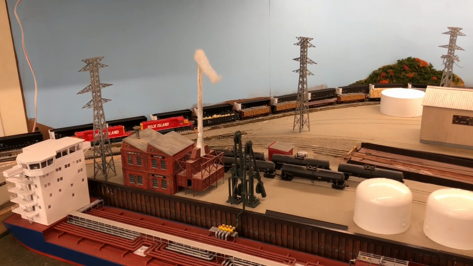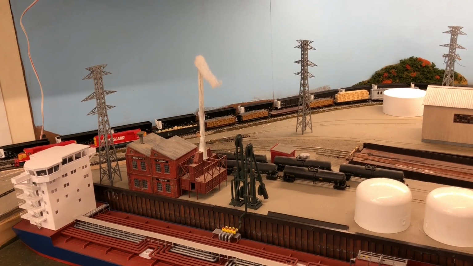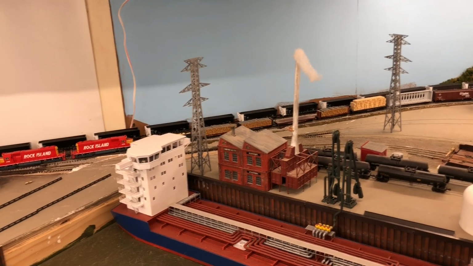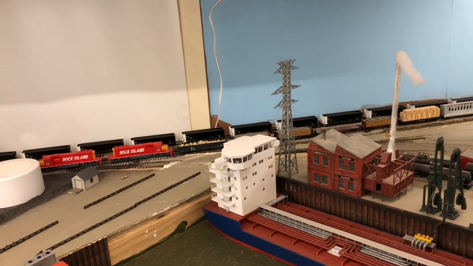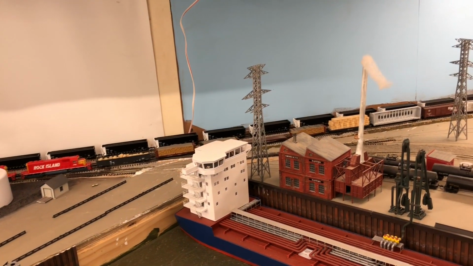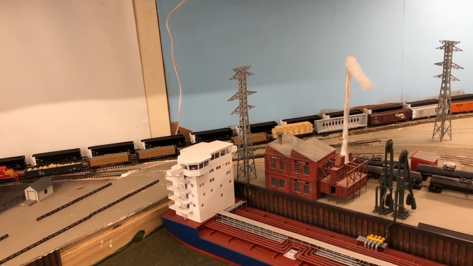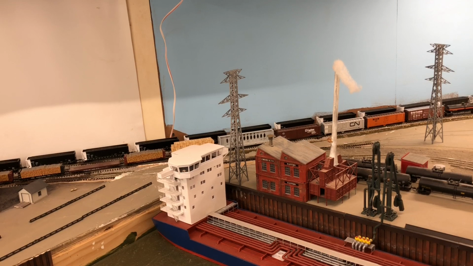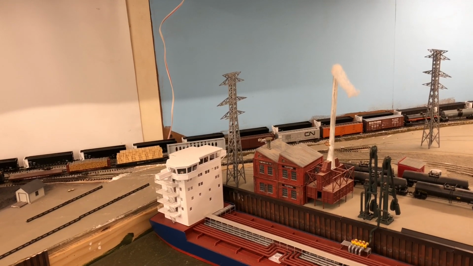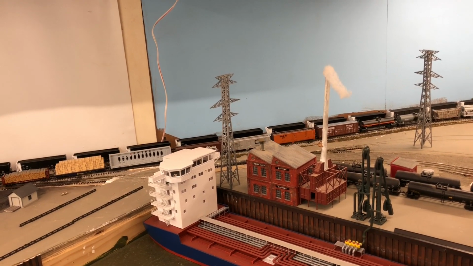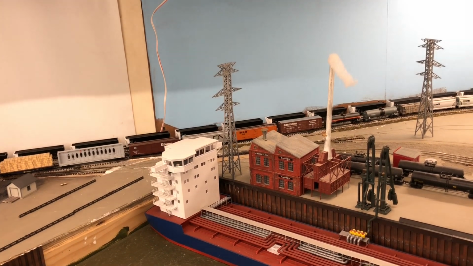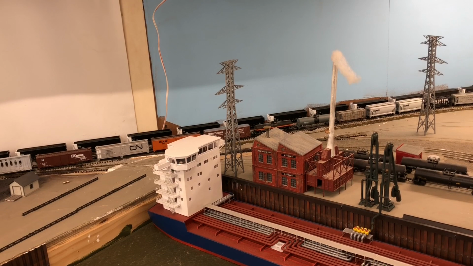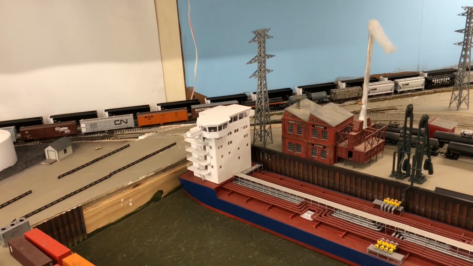So here's my seaport. This is an oil tanker that just came in and is filling up these tanks right here with the oil cranes. Those green things are scratch built, and that's what loads the oil in or out of the ship. And then there are some tanks that I have placed around the port that would hold the oil until the train pulls in with the tank cars that you see there.